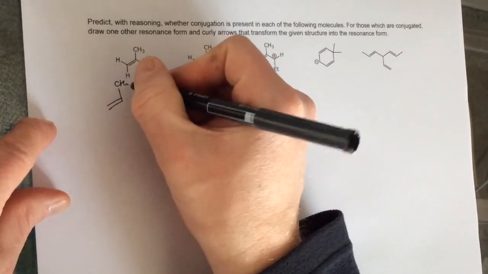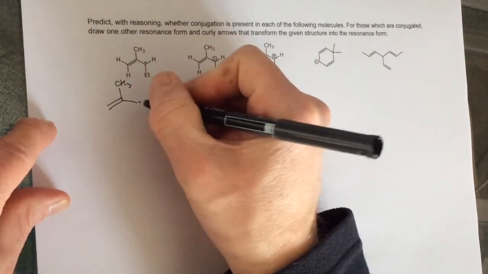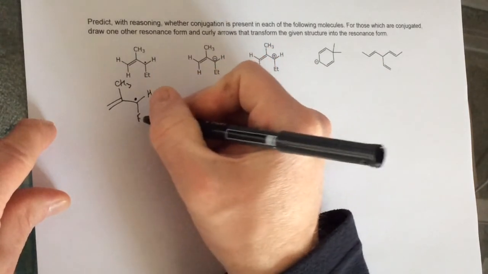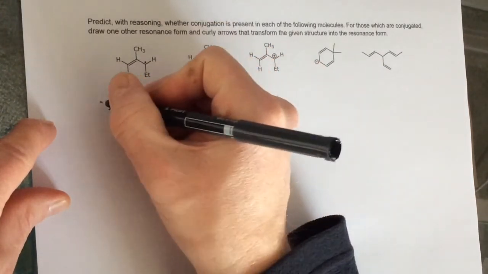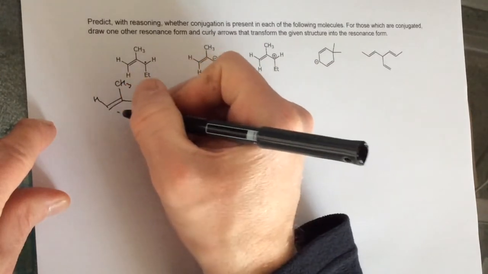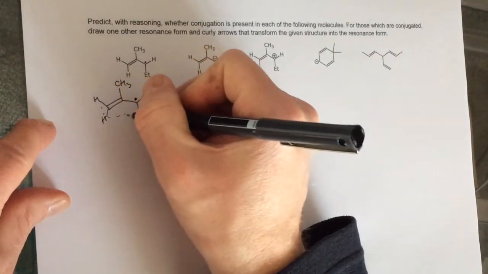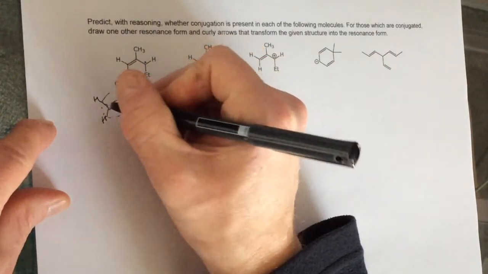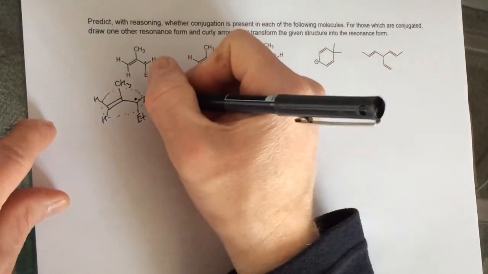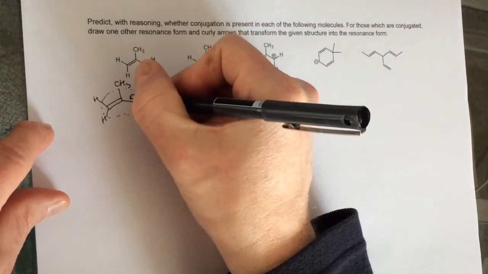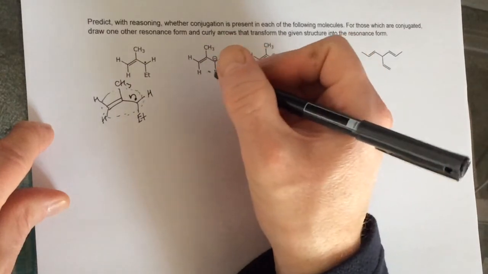It's got a CH3 and an H, and there's a radical, and Et stands for ethyl. So the conjugated system is just those 3 carbons there. Remember, if you've got a radical, start with your one barbed arrow, and everything else must be one barbed arrows too.